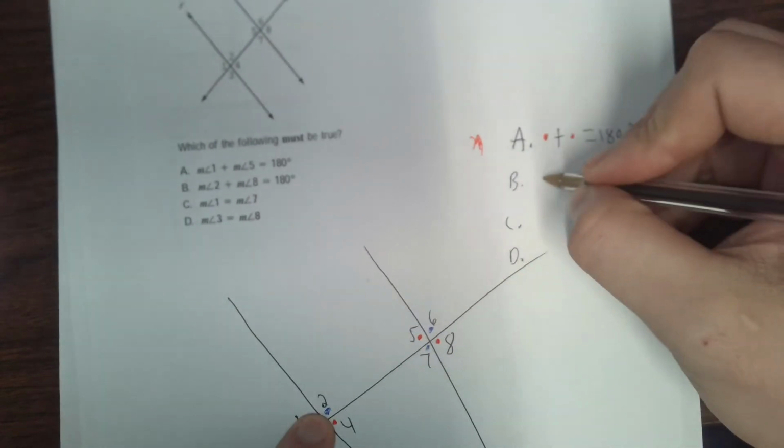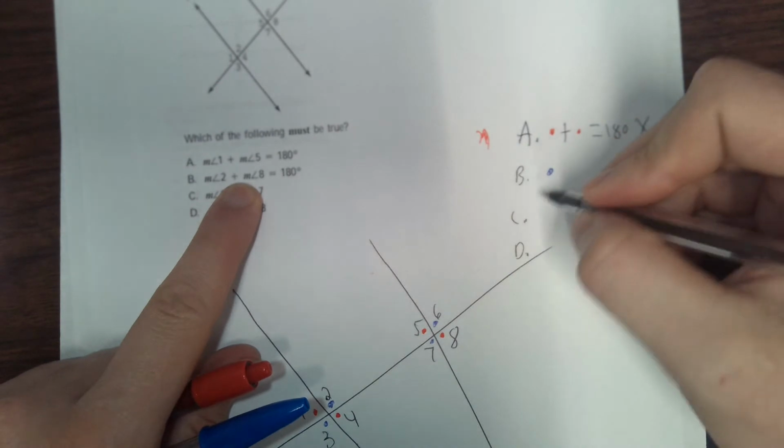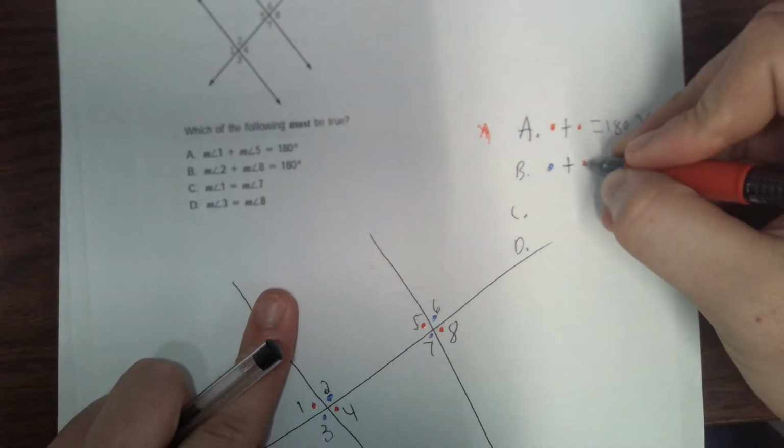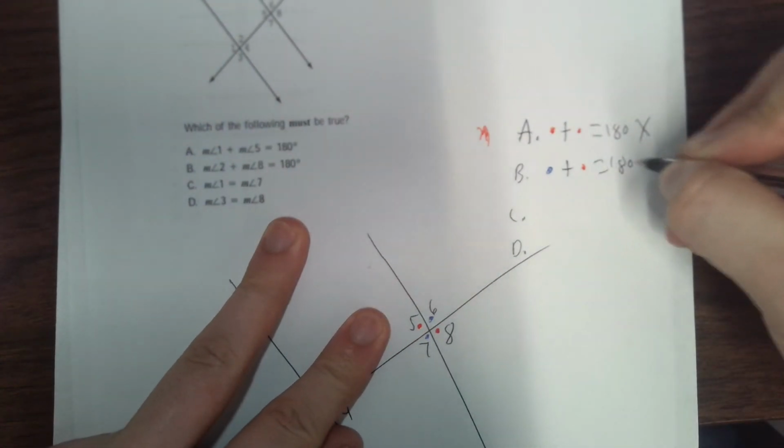Angle 2 is blue plus angle 8. Angle 8 is red, and that equals 180. Oh, look at that. I know that to be true. The two different colored dots are supplementary.